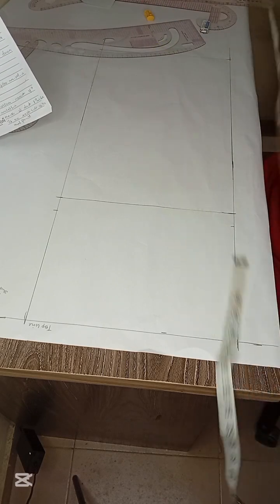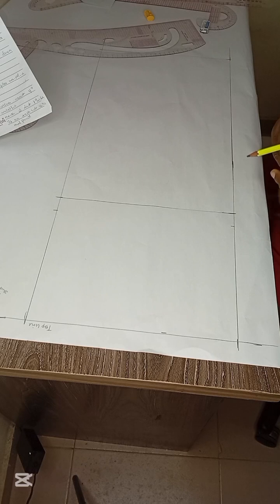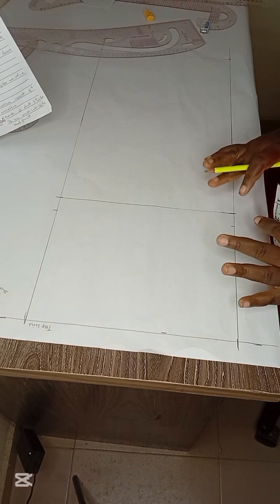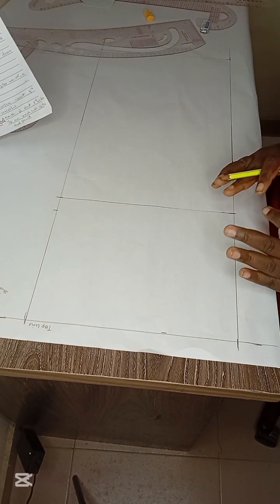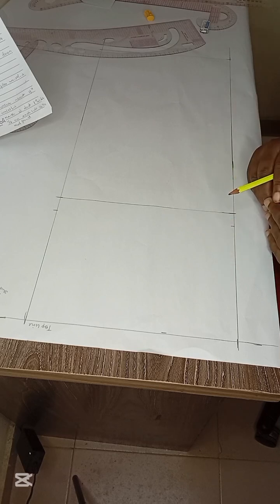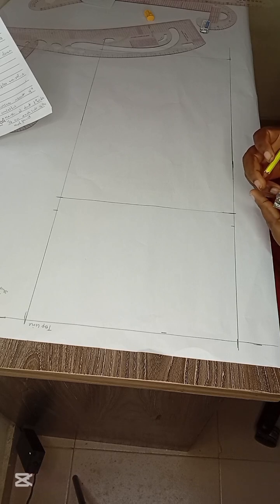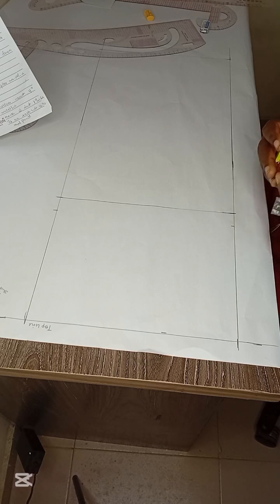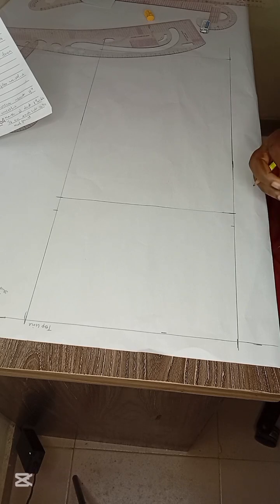The next thing for me to do is to mark out my waist measurement. I'm going to divide my waist into 4. My waist is 34, and dividing it into 4 gives me 8.5, plus 1 inch for allowance.